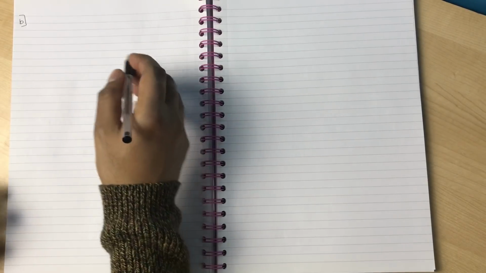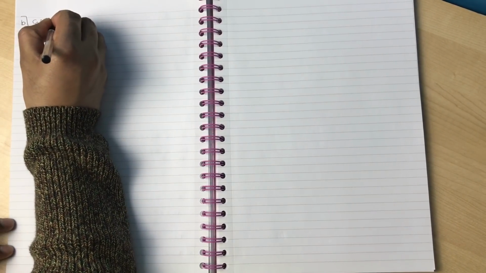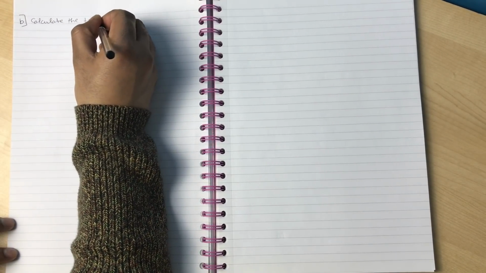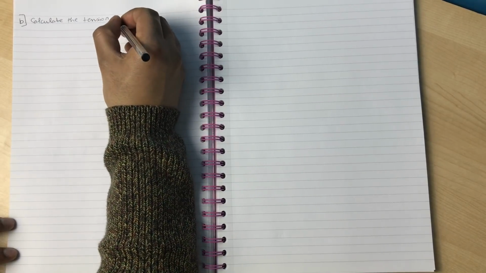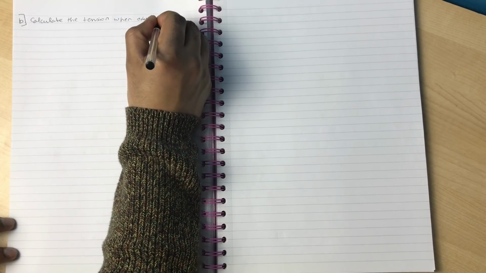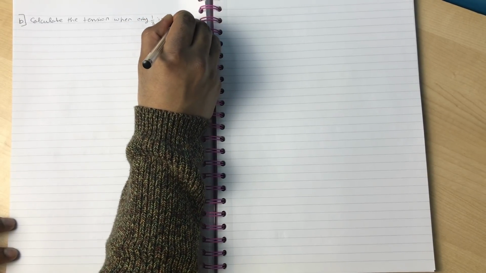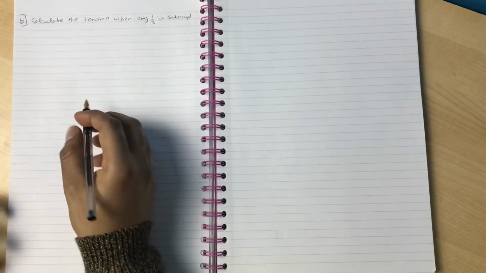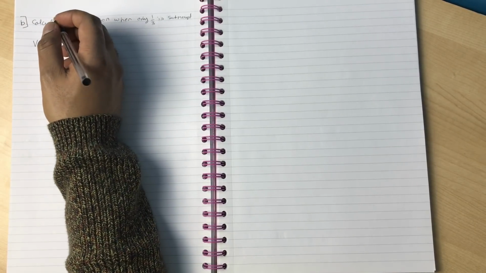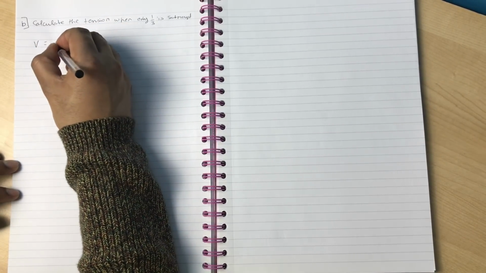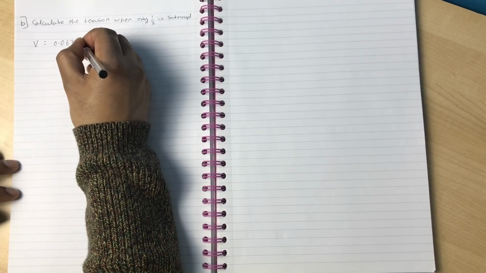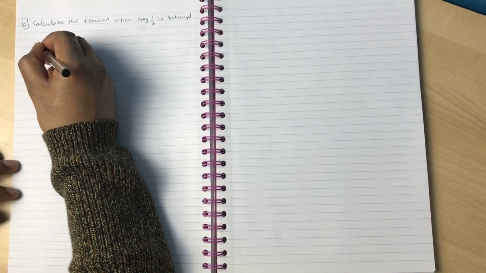I'm going to write it down again. Calculate the tension when only 1/3 is submerged. So my original volume of water displaced was equal to 0.063 meter cube. That's the volume of the cannon.